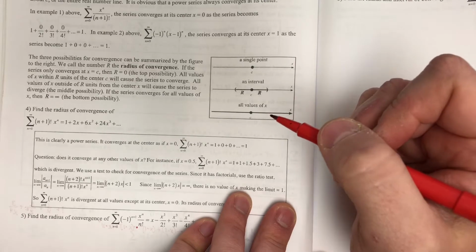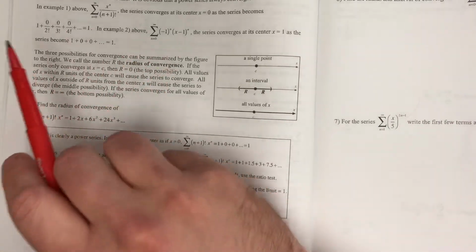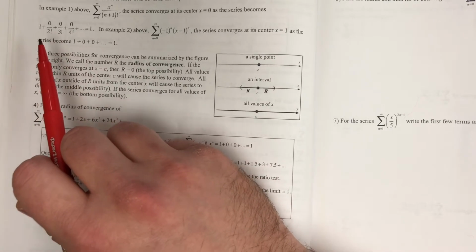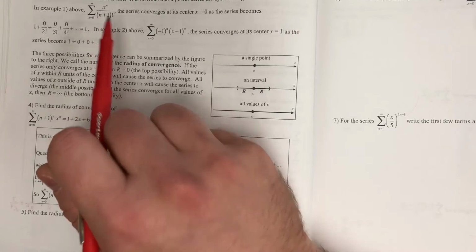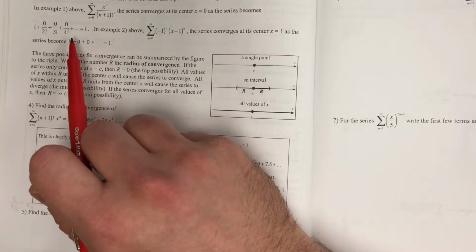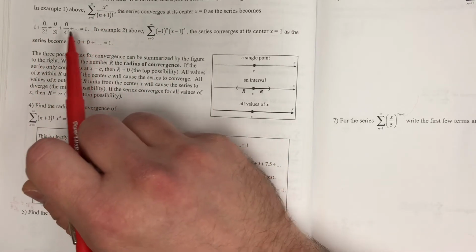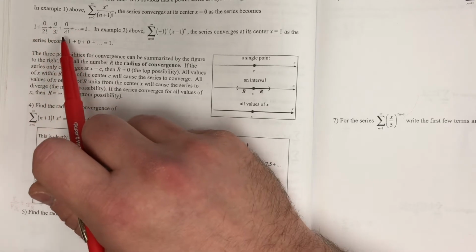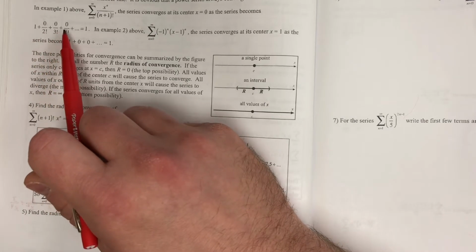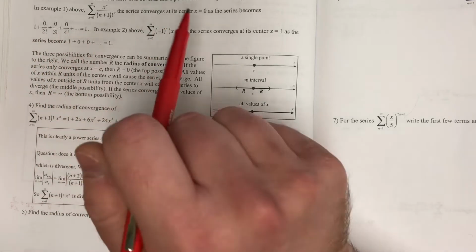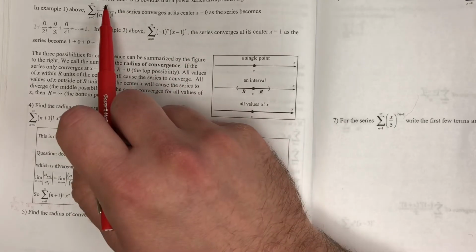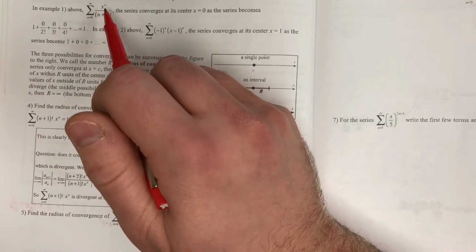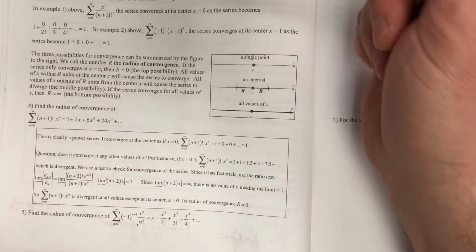So if we look at this one, excuse me, the center is 0, right? If we plug in the center 0 and add these up forever, all the tops turn into zeros, meaning all of these turn into 0. So 1 plus 0 plus 0 plus 0 plus 0 forever is 1. So it converges when x is equal to 0. We haven't said where else this converges. We're just saying it does converge there.